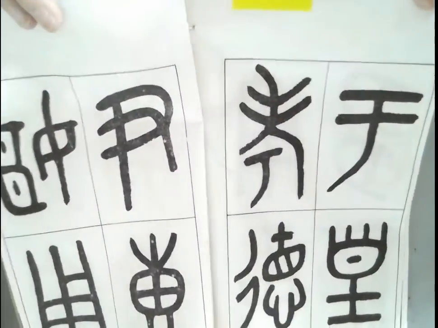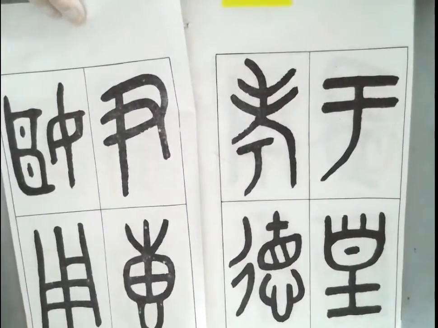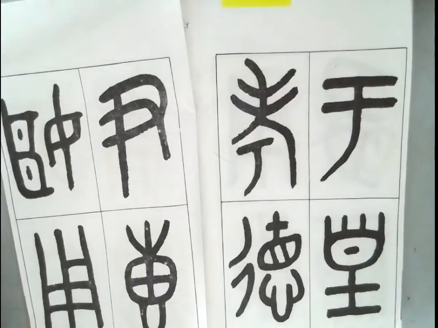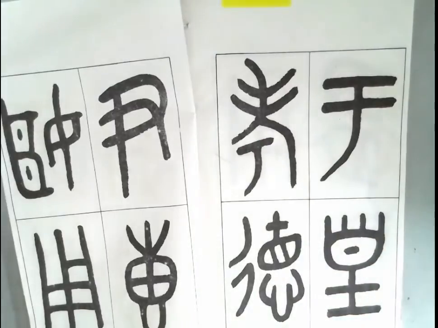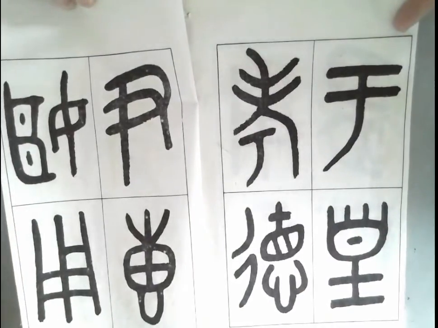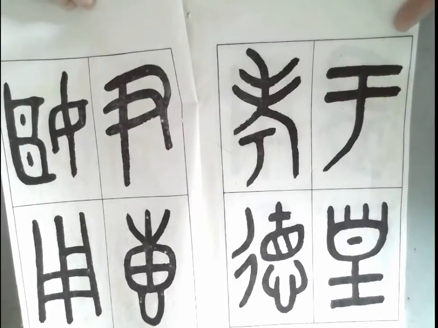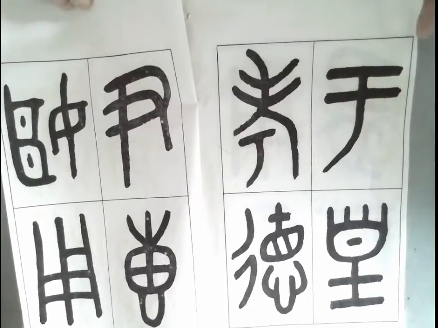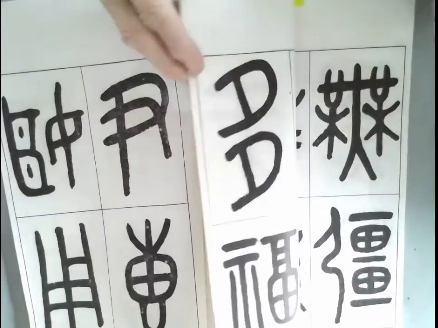And then finally, after the picture and after the meaning, they borrow parts of the letter to make a new letter, such as I take a radical of this, and then they put it on another letter and make a new letter.